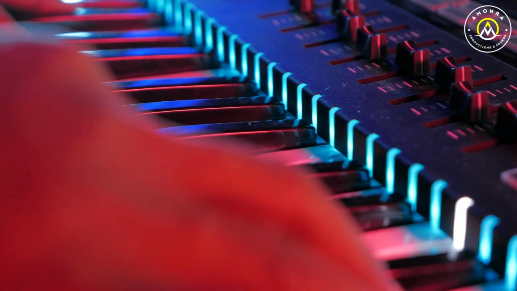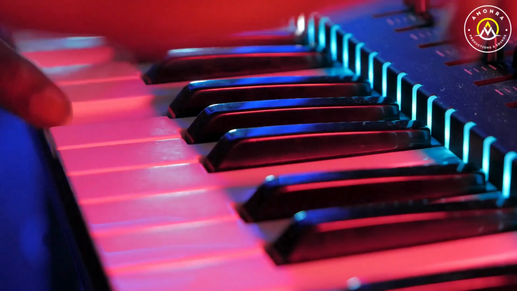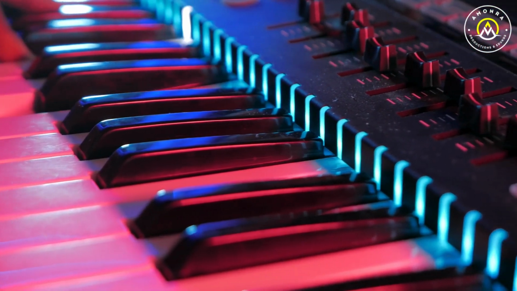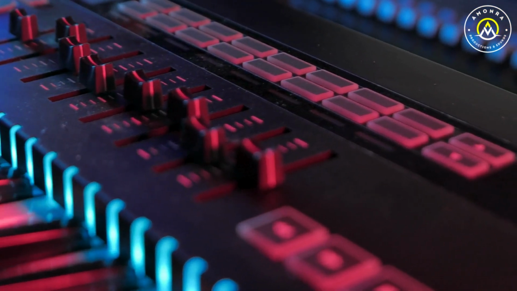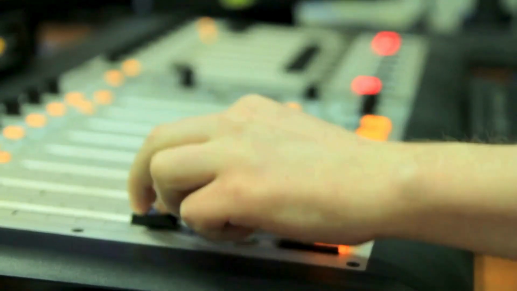And don't be afraid to experiment with feedback, which controls how many times the delay repeats. It can create everything from subtle echoes to dense cascading soundscapes. It's like creating a sonic spiral that draws the listener in.